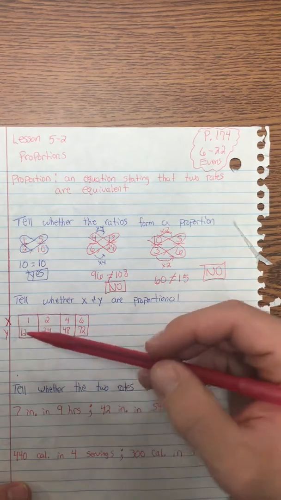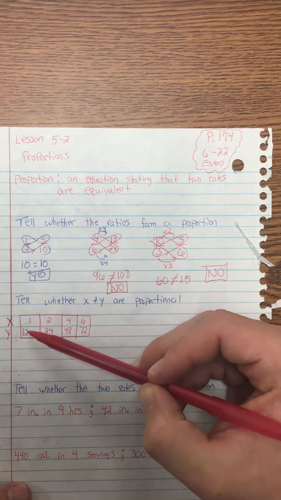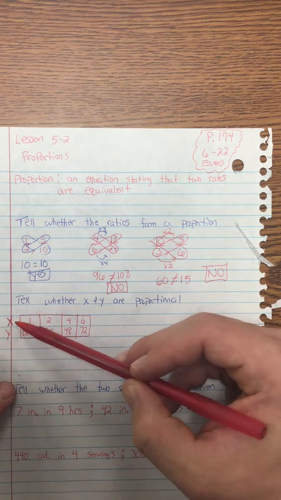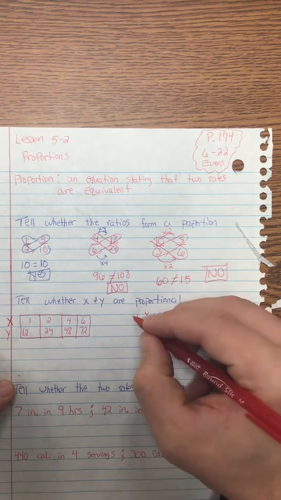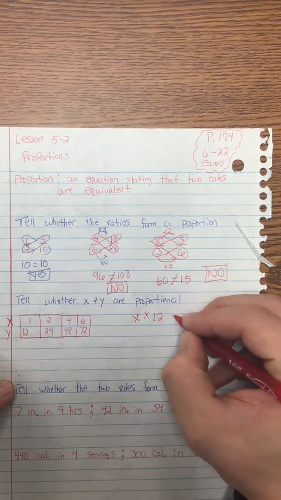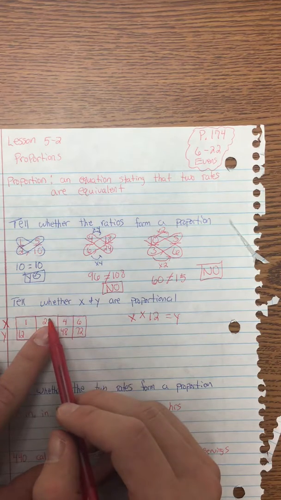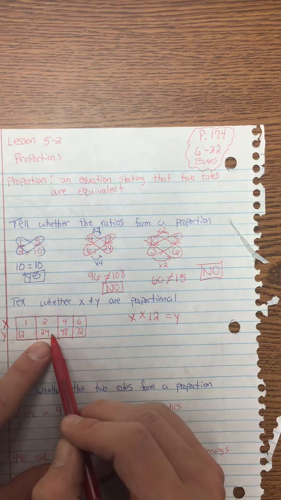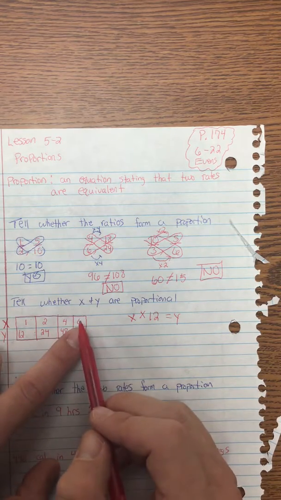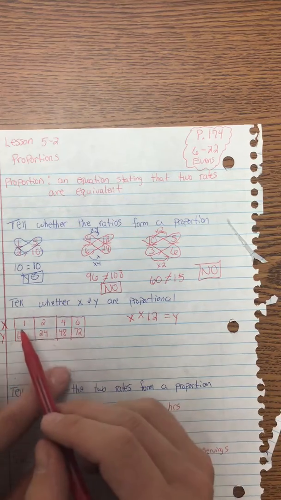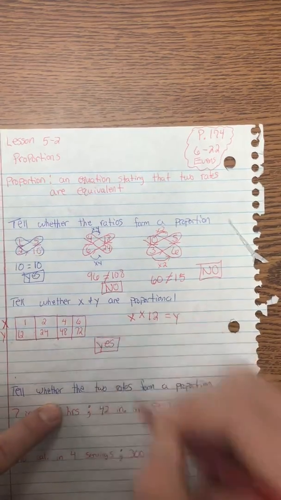So what I would do is ask yourself, how do you get from X to Y? How do you get from 1 to 12? Well, we took 1 times 12 to get 12. So in this case, X times 12 will equal our Y, okay? So 1 times 12 is 12, okay? 2 times 12 is 24, so that's good, it matches up so far. 4 times 12 is 48, and 6 times 12 is 72. So since those stayed proportional all the way through, you would say, yes, those are proportional, okay?